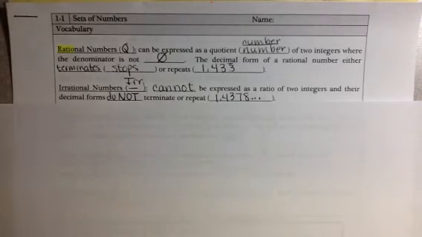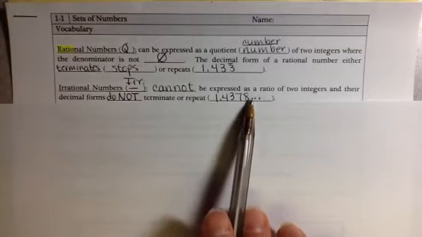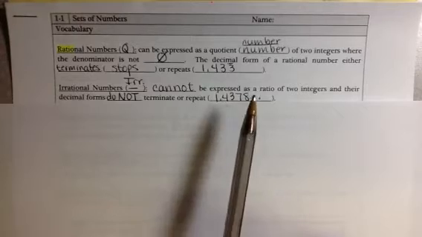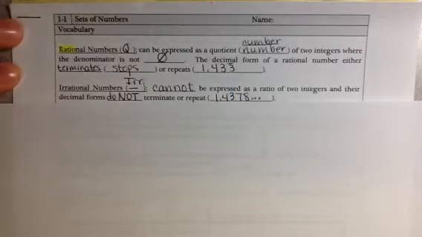so we can't predict what comes next. Think about rational and irrational numbers just like you would rational and irrational people. Irrational people, you can't predict what comes next with them. Just like with the numbers. We don't know what number comes after this 8. We do know what comes after the 3. Okay, so that's irrational and rational.